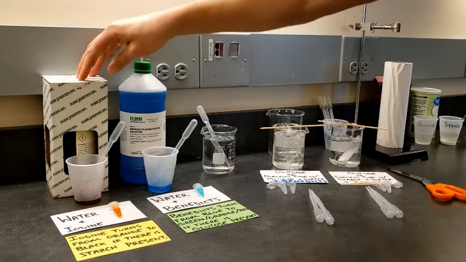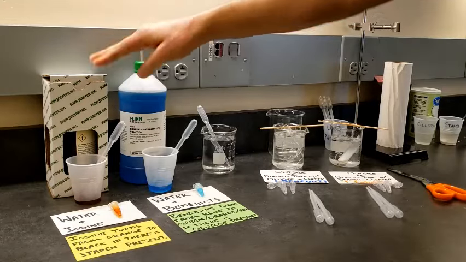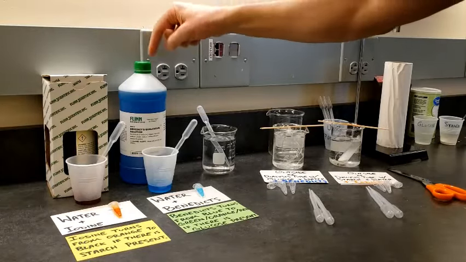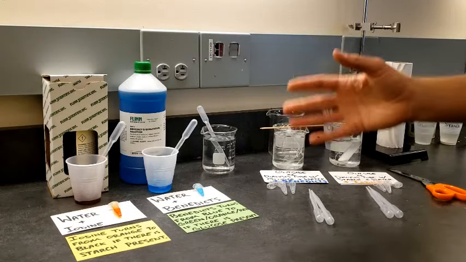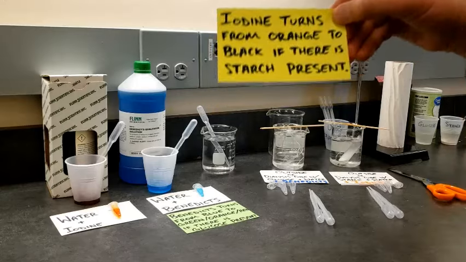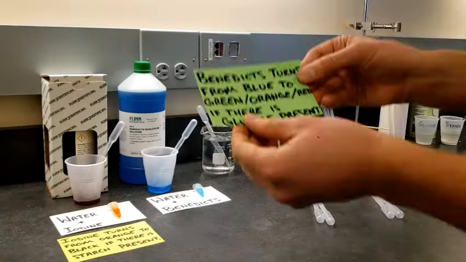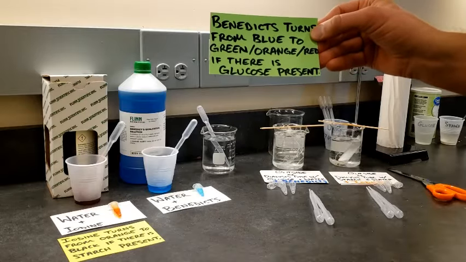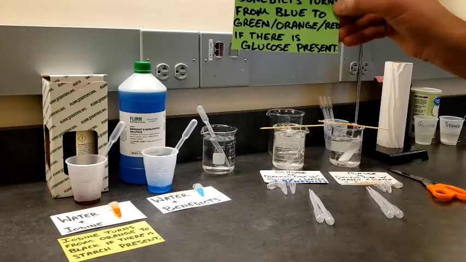Here on the left I have iodine and this solution that's called Benedict's qualitative solution. Both iodine and Benedict's are what we call indicators. In chemistry, we can add them to certain solutions to identify or indicate if certain specific types of molecules are present. Iodine will turn from an orange color to black if there is starch present in a solution. Benedict's will turn from a nice blue color to green or even a yellowish orange or even red if there is glucose present in the solution that we add it to.